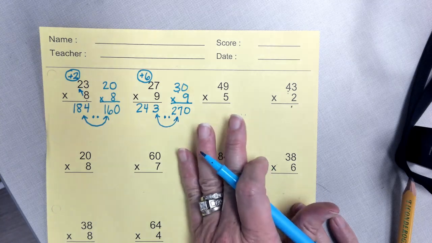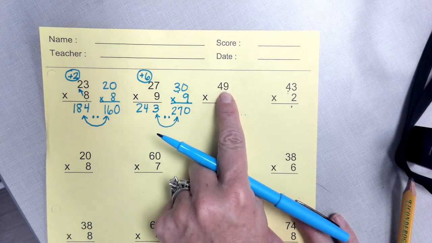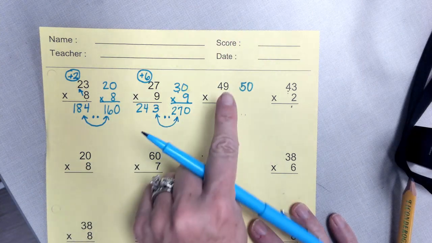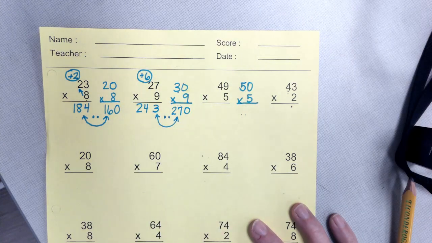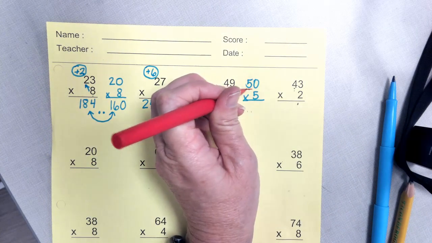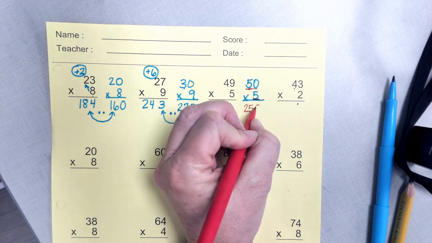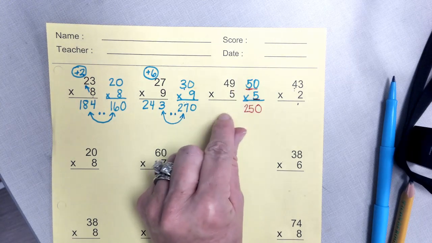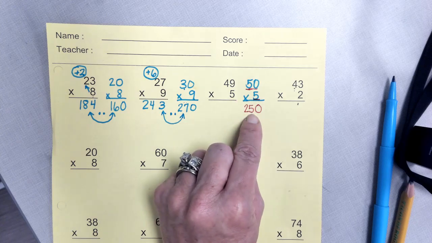Let's look at these next two examples. We have 49 times 5. So when I quickly think about 49, I think, well, it's closest to 50. And I'm going to slide my number 5 right over. So when I think about multiplying 50 times 5, an easy estimate would be, well, 5 times 5 is 25. So 50 times 5 would give me 250. And because this is just 1 away, I'm thinking to myself, this exact answer should be really close to my estimate.